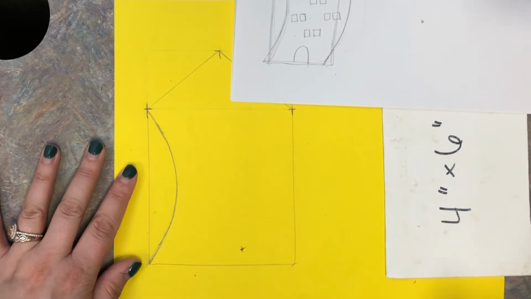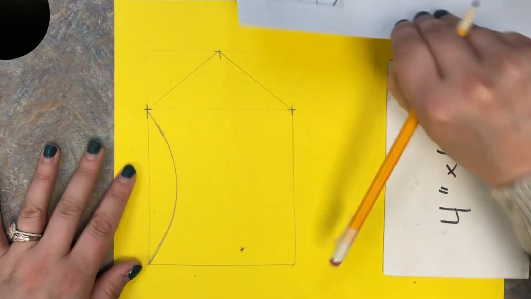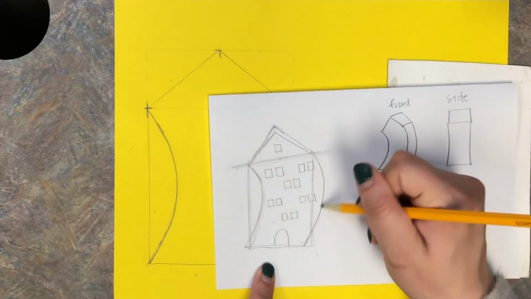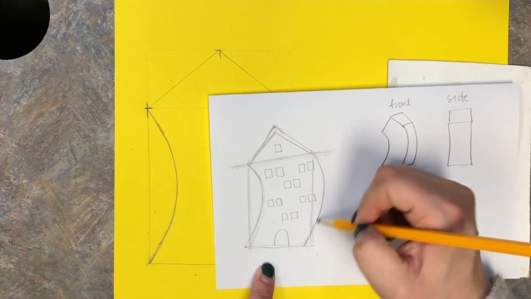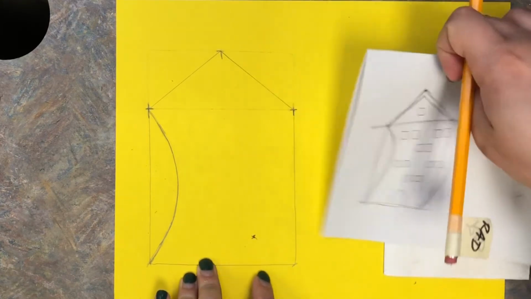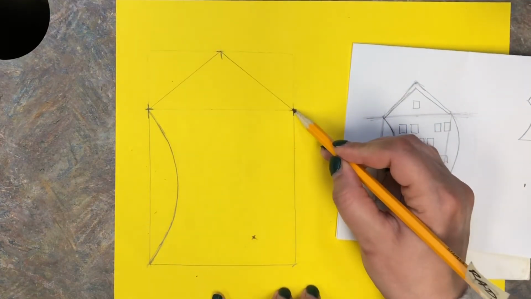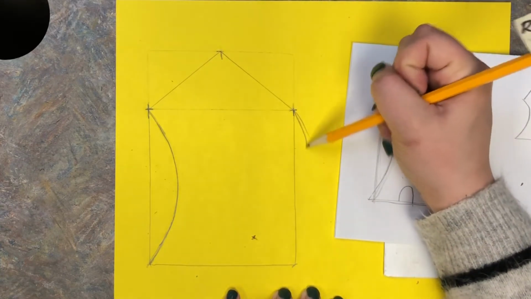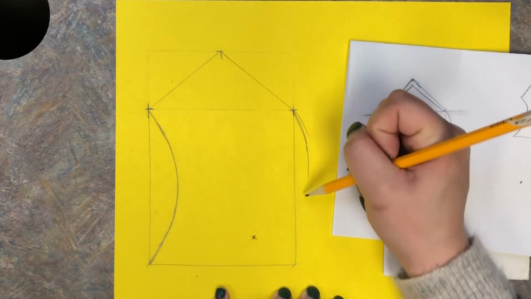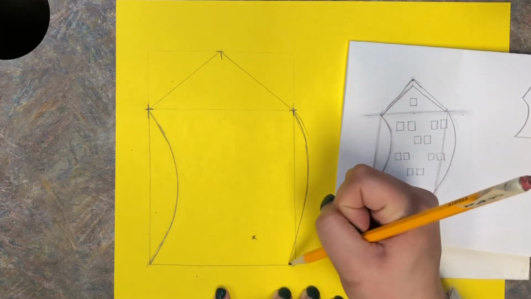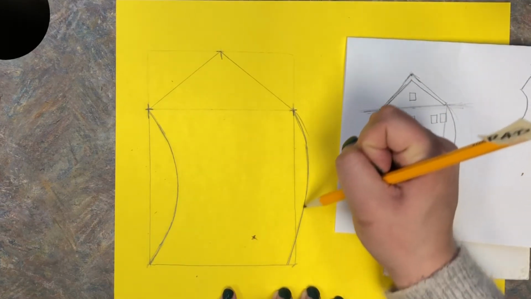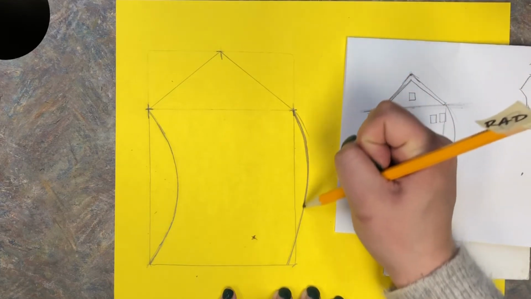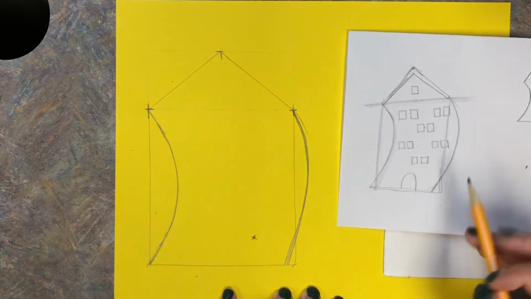All right, now that I have drawn one side of my house, I'm going to go ahead and draw the other side of my house. Remember, this one needs to go outside of the box for my design. So I'm going to start at my roof line, and I'm going to try to mimic the curve that I have in my original drawing.